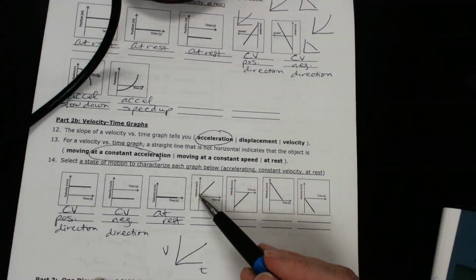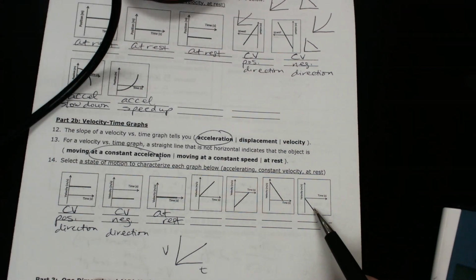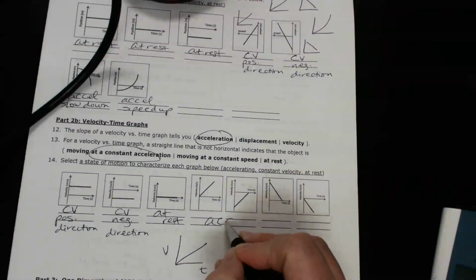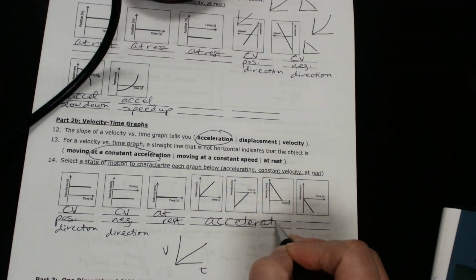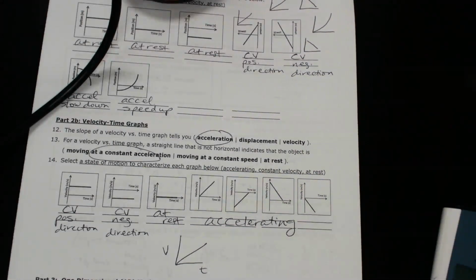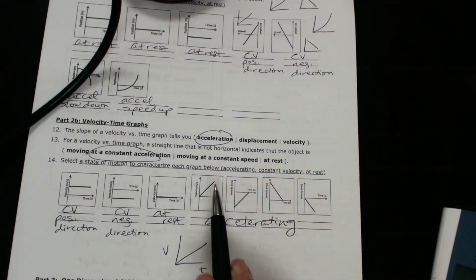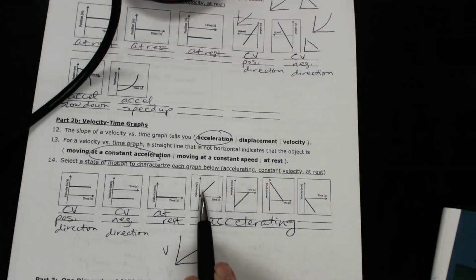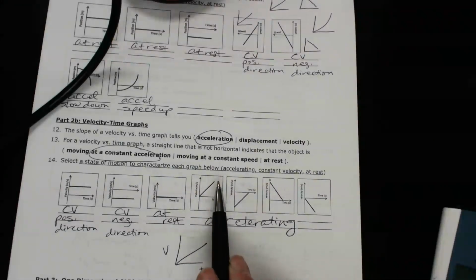Then all 4 of these different graphs where we've got a slope, these are all some form of accelerating. We really don't need to know speeding up, slowing down, directions. You don't really need to go through those details for this. Just know that if you've got a velocity versus time graph where you have a slope, that means you're accelerating. That's what that rise over run tells us.